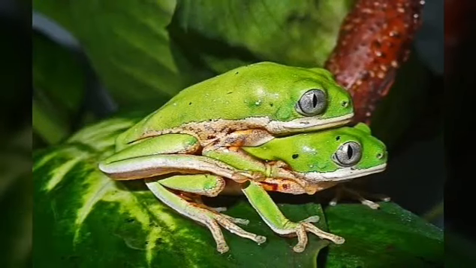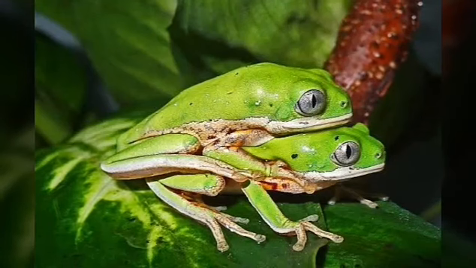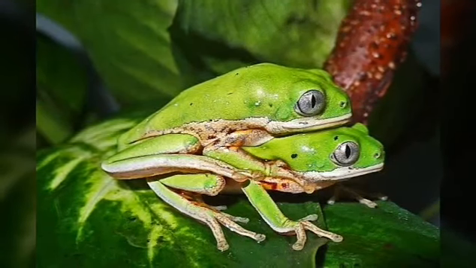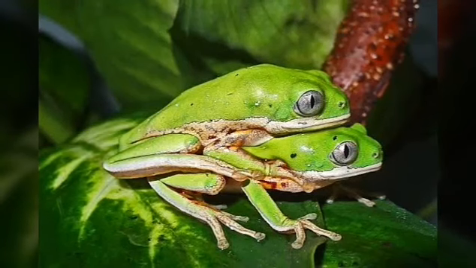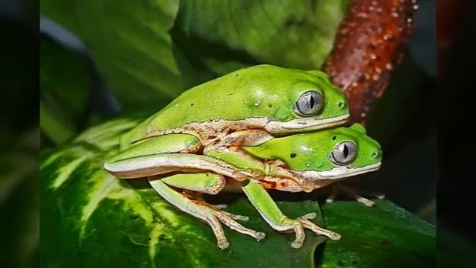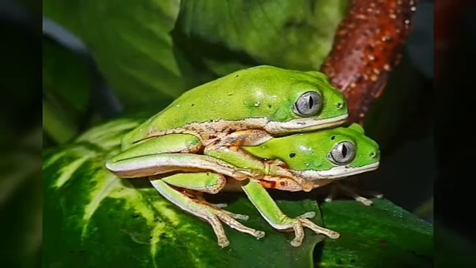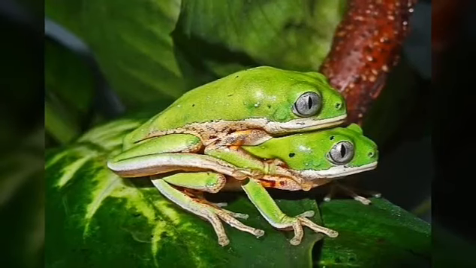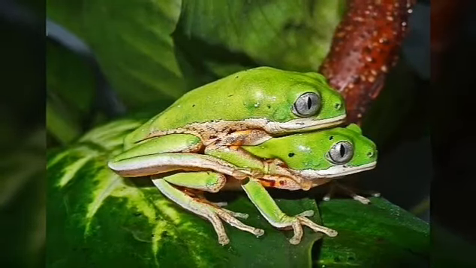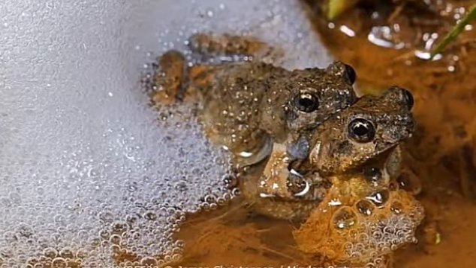Physalaemus pustulosus constructs foam nests that float on the surface of the water. The female emits a copious mucus during amplexus. This mucus is beaten up by the hind limbs of both the parents, and eggs are laid within the foam nest. When the tadpoles hatch out, they drop in the water, and further development takes place in the water.